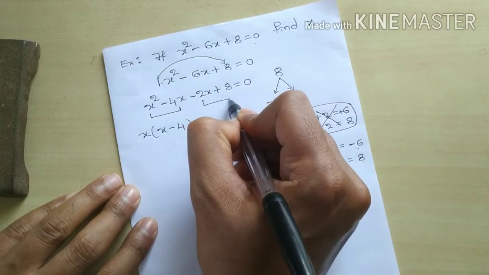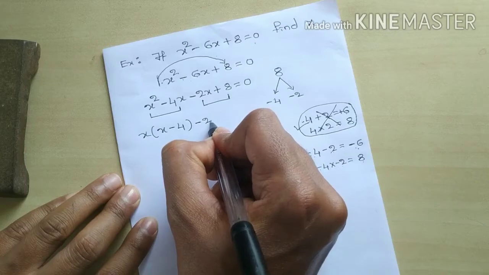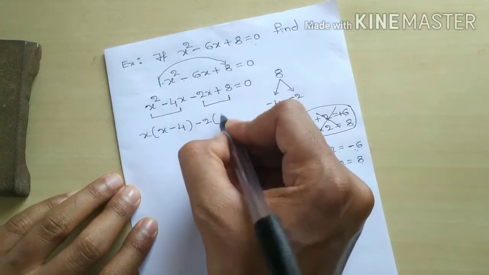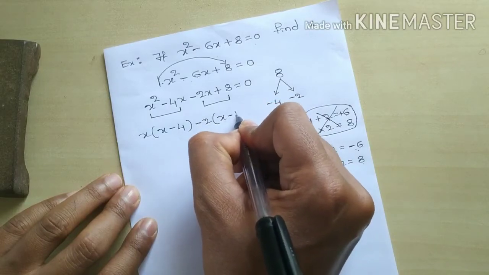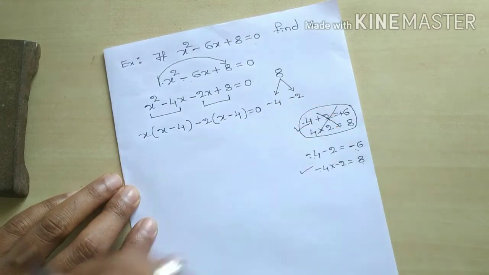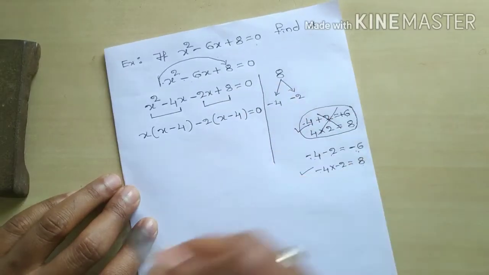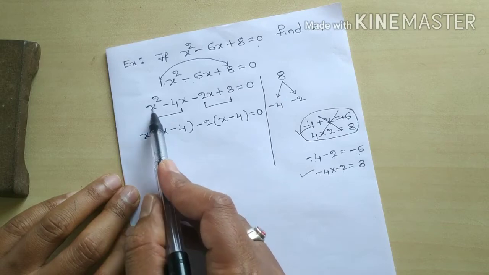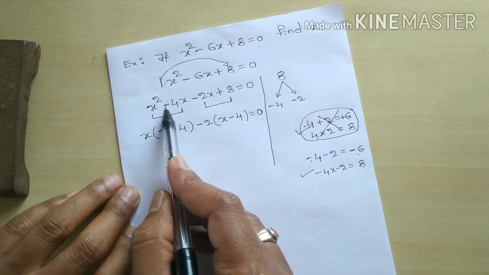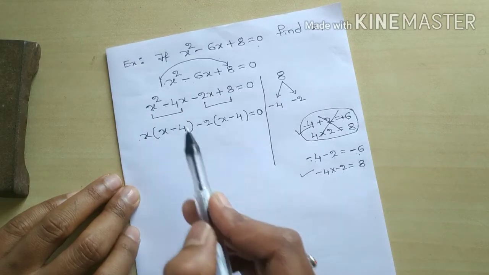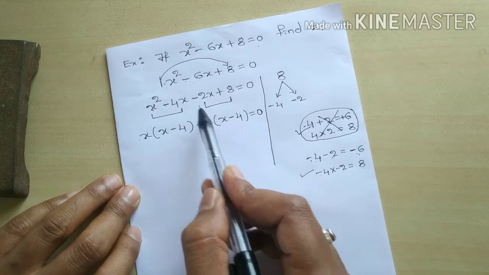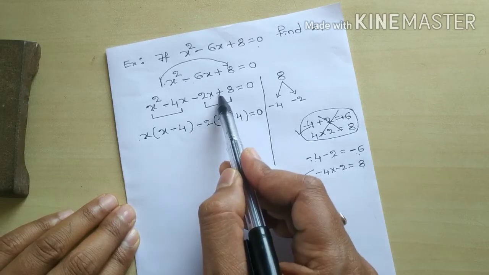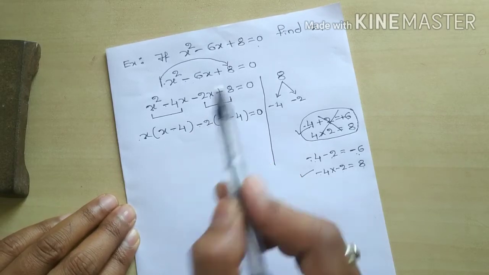Again, this x minus 4 you should get here also. Therefore, in these two terms I am going to take minus 2 as common. If I take minus 2 outside, inside the bracket the remaining value will be x minus 4 equals 0. Because if I multiply, x into x is x square, plus into minus is minus, x into 4 is 4x. Similarly here, minus into plus is minus, 2 into x is 2x, minus into minus is plus, 2 into 4 is how much here? 8.